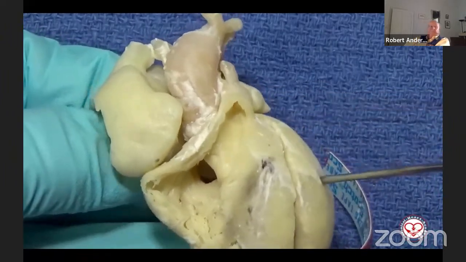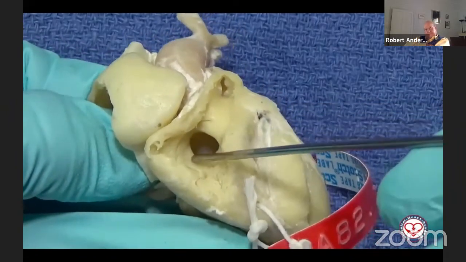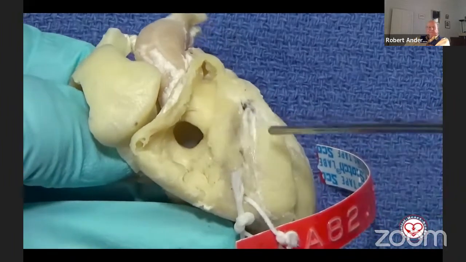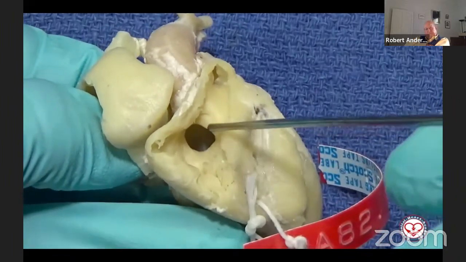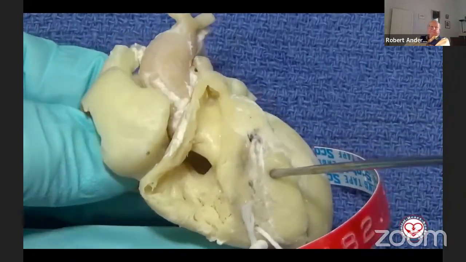complete muscular infundibulum. The ventricular septal defect in this case is in the inlet of this rudimentary right ventricle, and it has entirely muscular borders. This ventricular septal defect is how this right ventricle receives its blood flow.